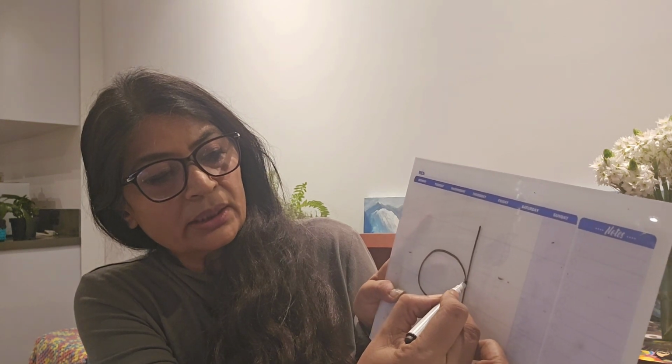And on the right side, make a half circle, kind of. Inverted C, if you will. Always make a line to make it look complete. Otherwise, it's incomplete.